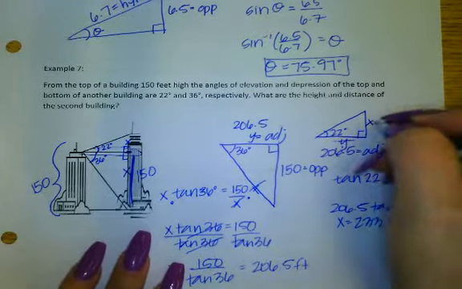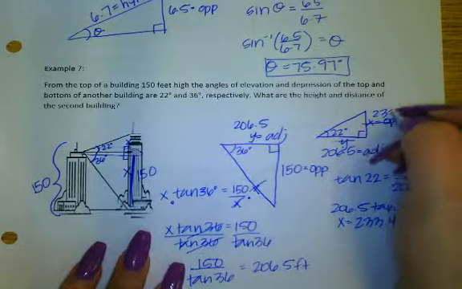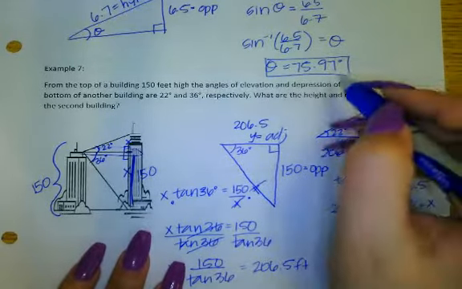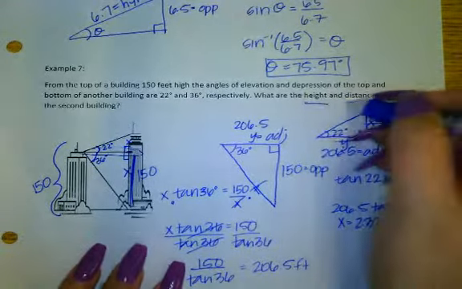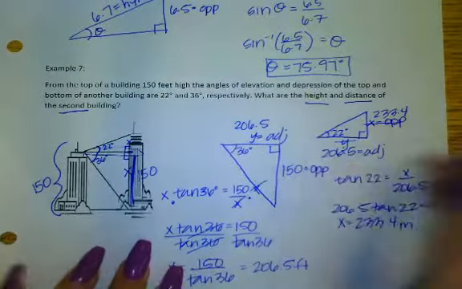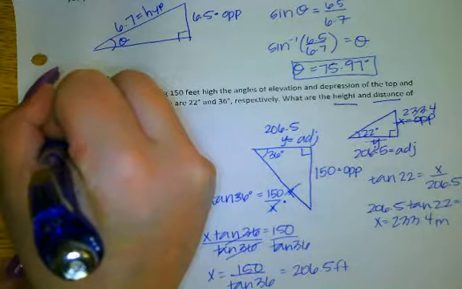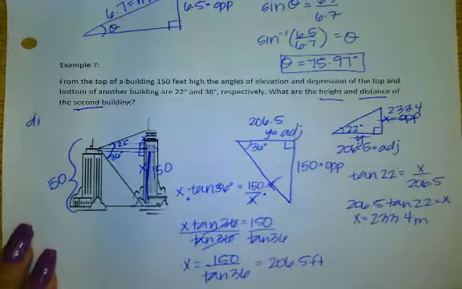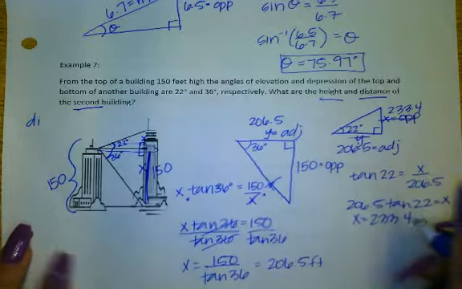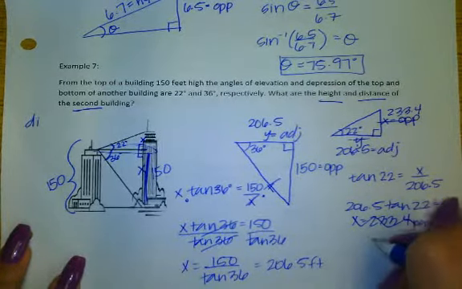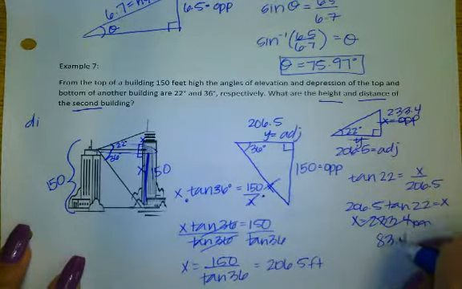So if we want to find the height and distance of the second building, the distance is what? That's the complete answer. Oh, okay. This is 83.4. Cool. And then together for the height is what?